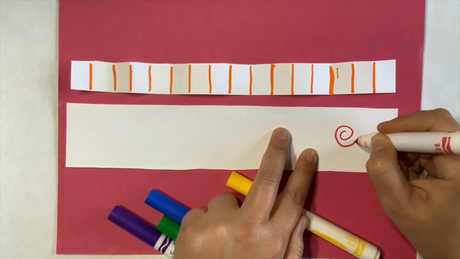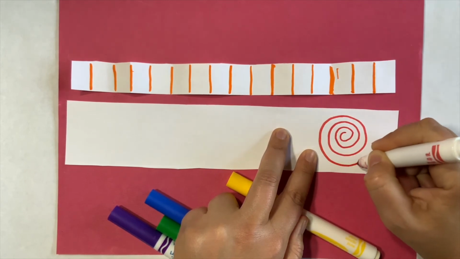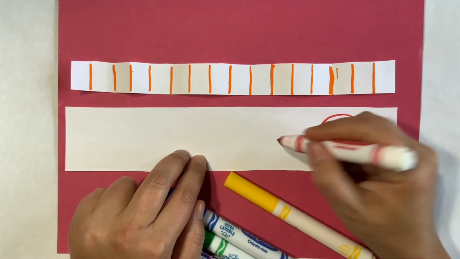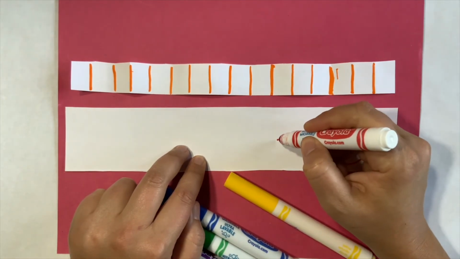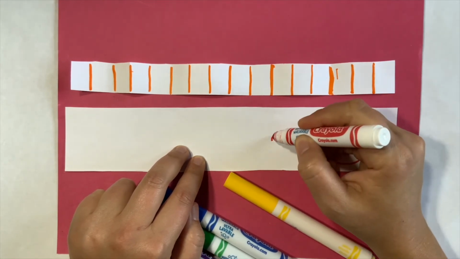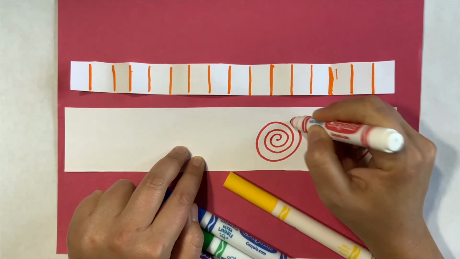And you keep making a circle around a circle. And stop. Should we do one more? So it starts with a point, and you make a circle that doesn't touch, and it goes a circle around the circle. Make that spiral with me.